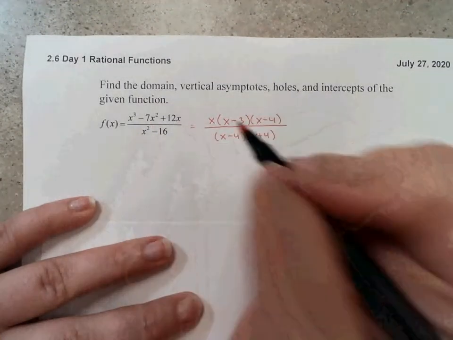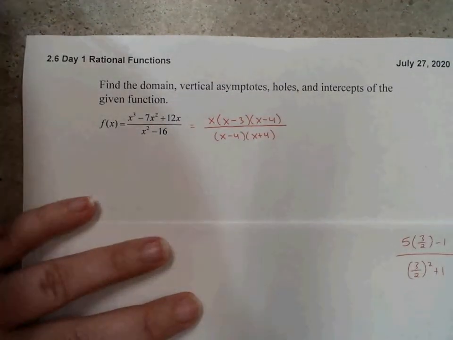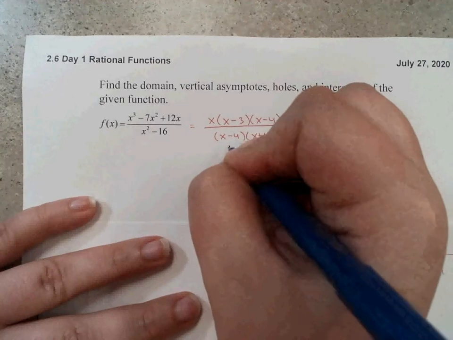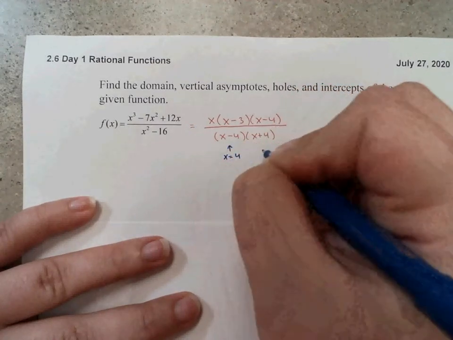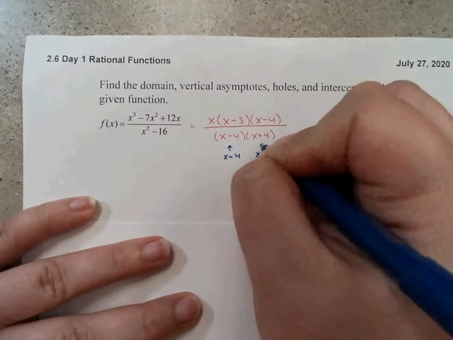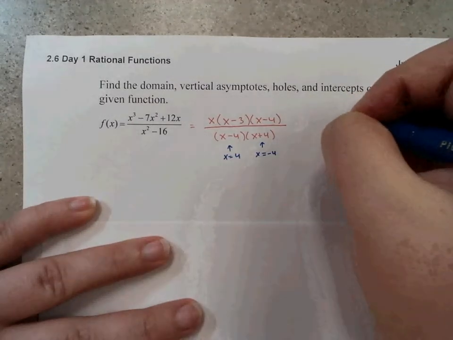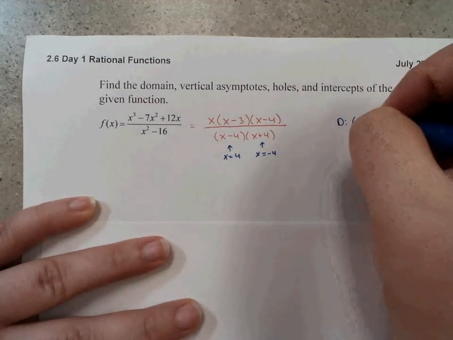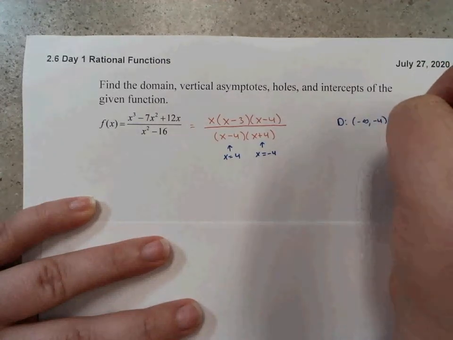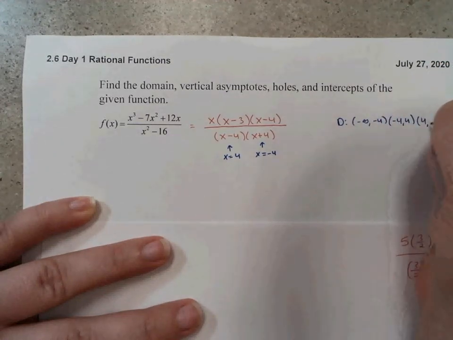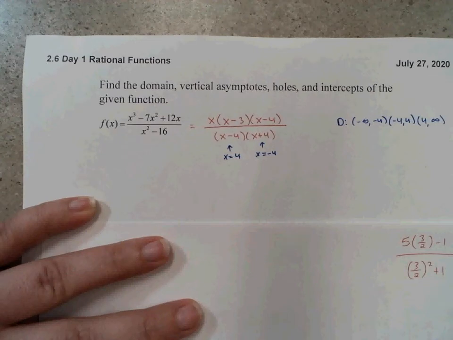Okay, so this is that. And now let's talk about when the denominator equals 0. X equals 4 is an issue. X equals negative 4 is an issue. Let's just go ahead and say domain. Domain: negative infinity to negative 4, negative 4 to positive 4, positive 4 to infinity.